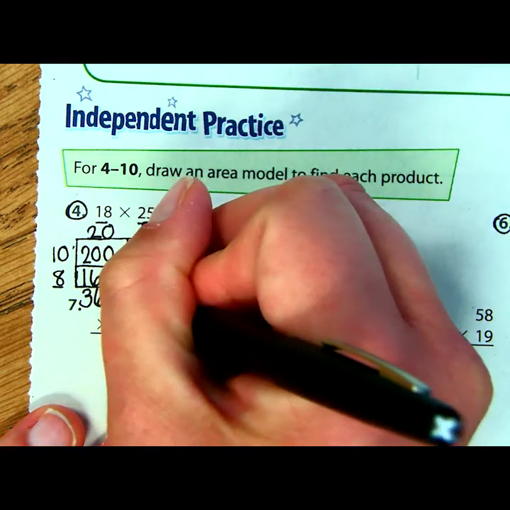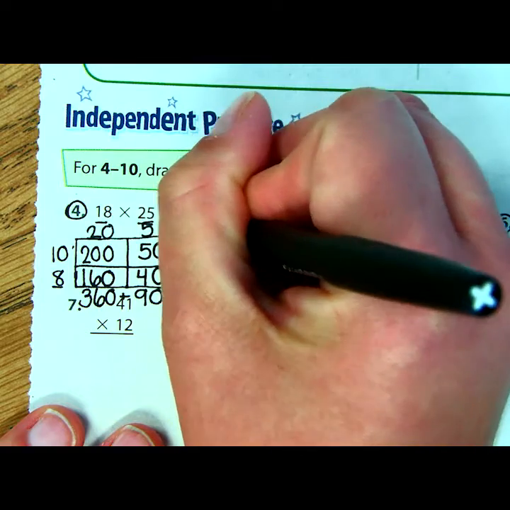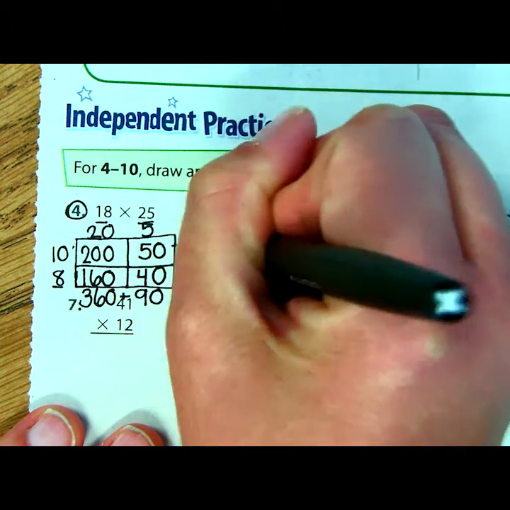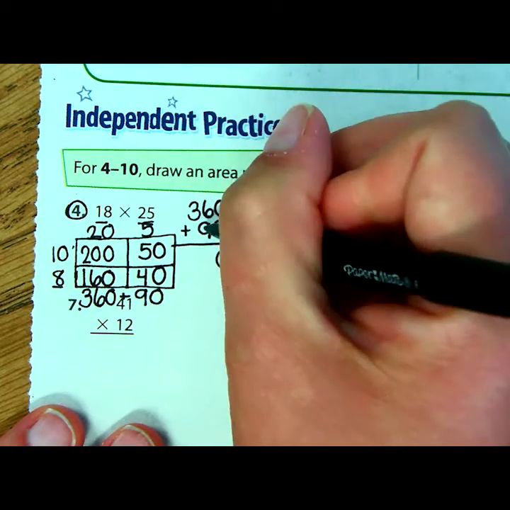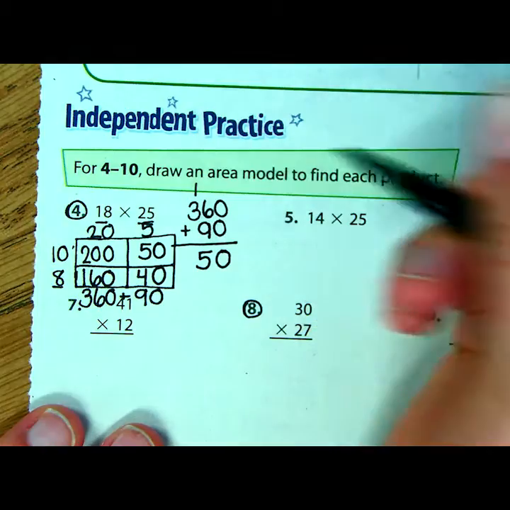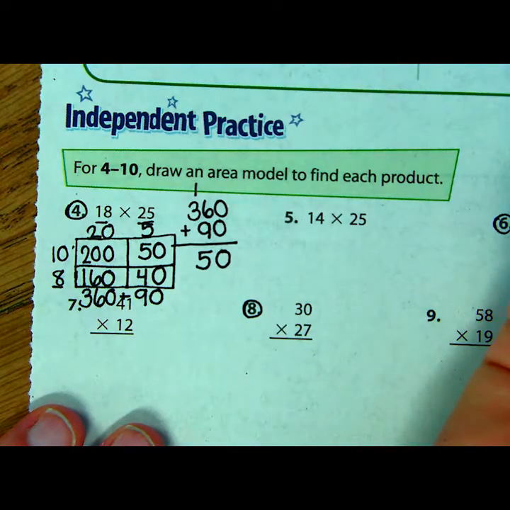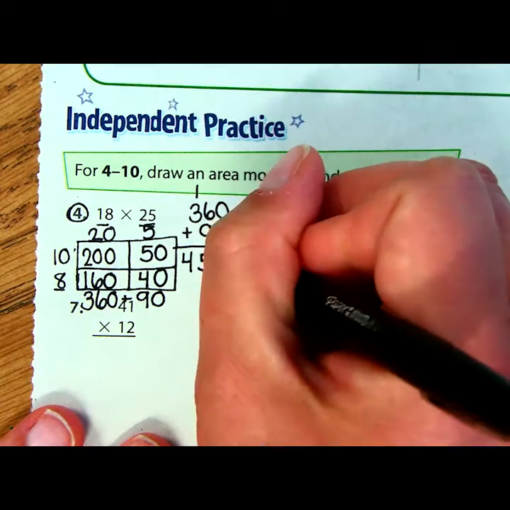So now I can add those two partial products, 360 plus 90 will give me a final product of zeros. 6 plus 9 is 15. Carry the 1, 3 plus 1 is 4. So I have a product of 450.